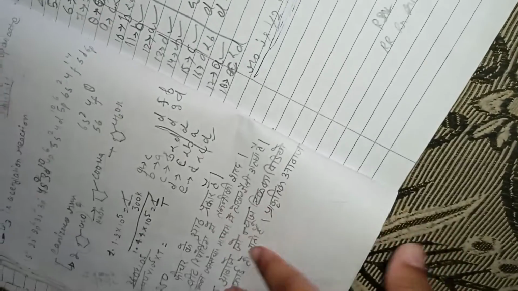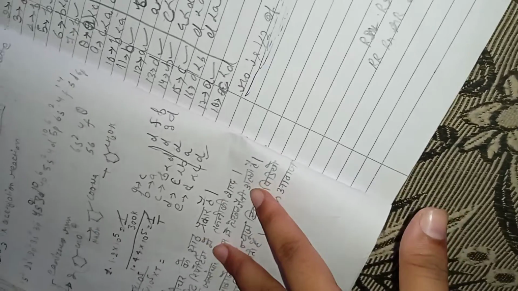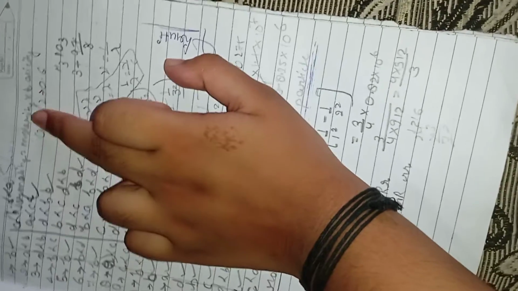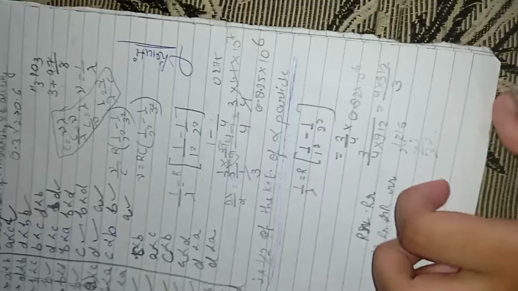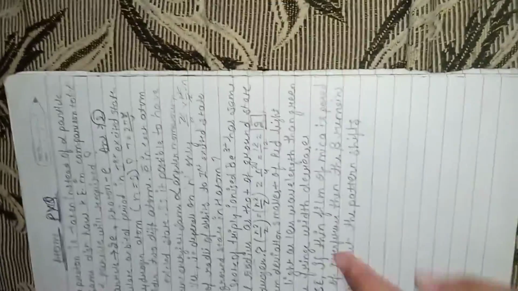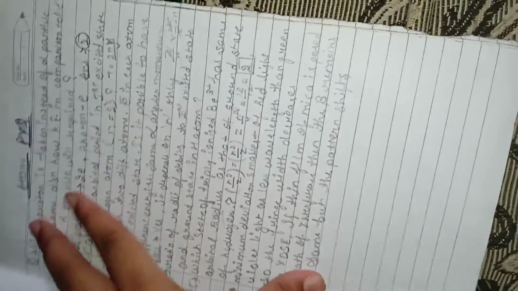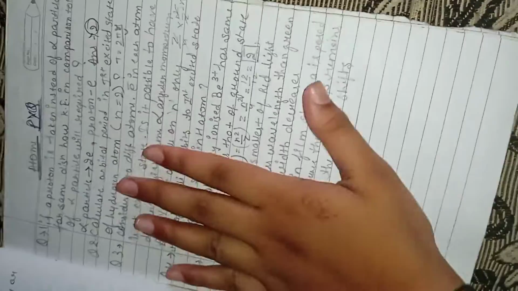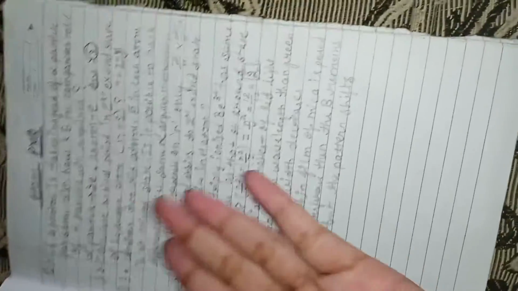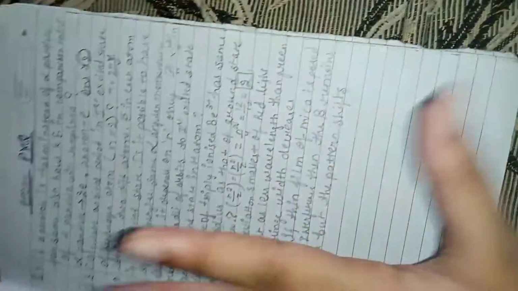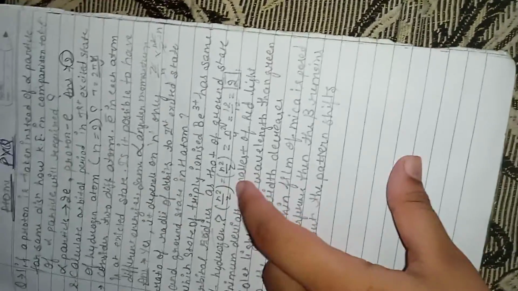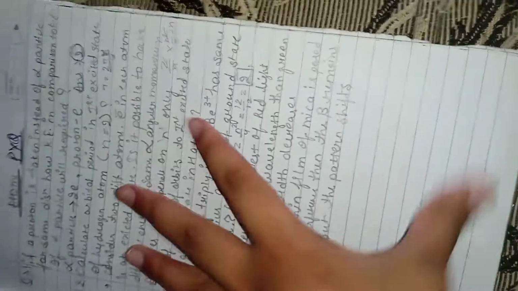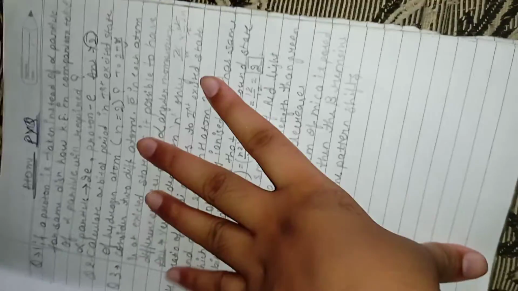Here I had written something about Hindi features and beat reporting that we used to study. Here I had written one formula: normality is equal to molarity into basicity. So this is how I used to study. And right here I had written atoms PYQs and some of the questions which I got wrong. Whenever I was solving any sample paper and any question went wrong from a particular chapter, I used to write it there, and one page is dedicated to that particular chapter.